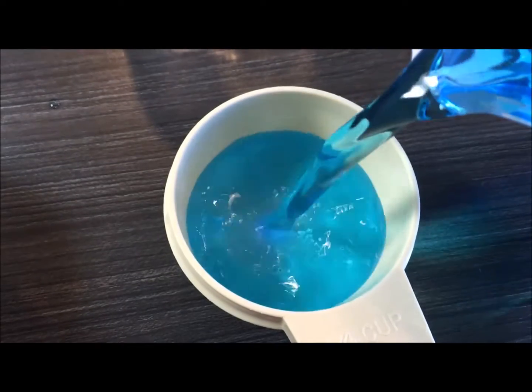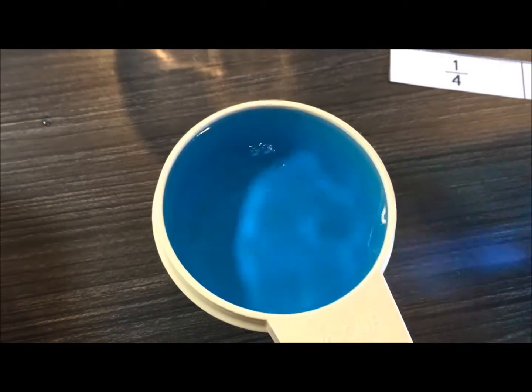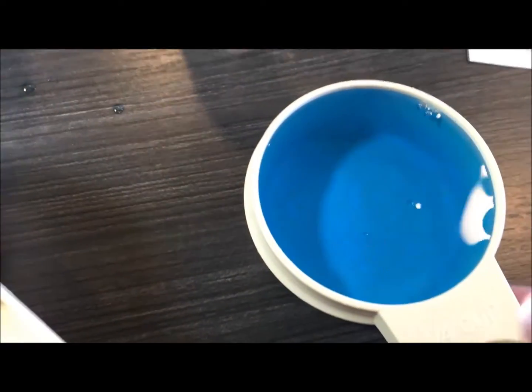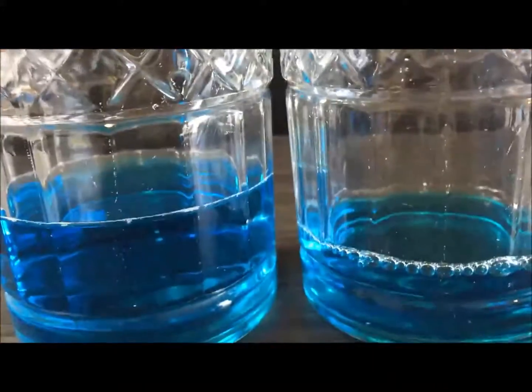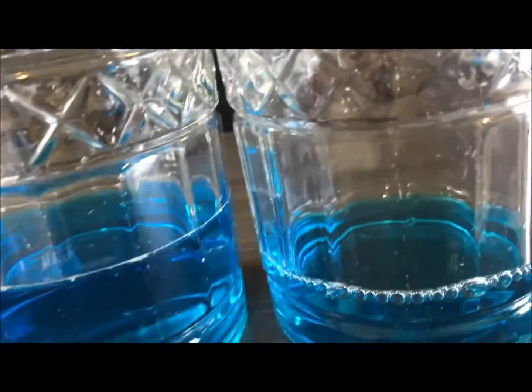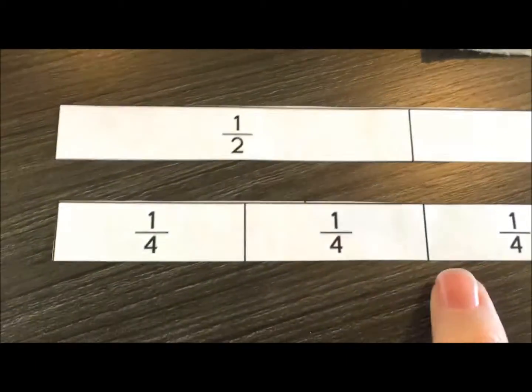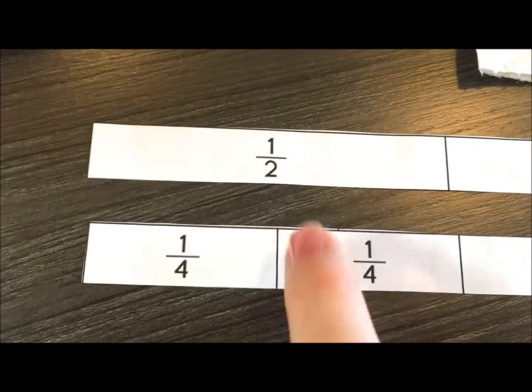1/4. Let's pour it into our cup. And let's see. 1/4 does not equal 1/2, but we know that because 1/4 on here is not the same as 1/2.